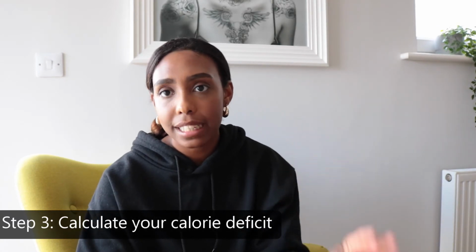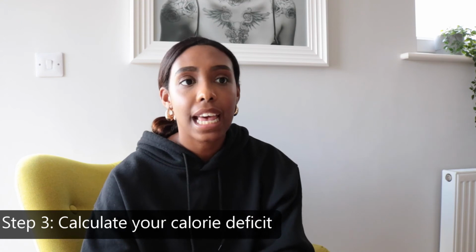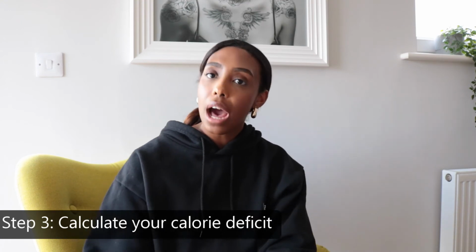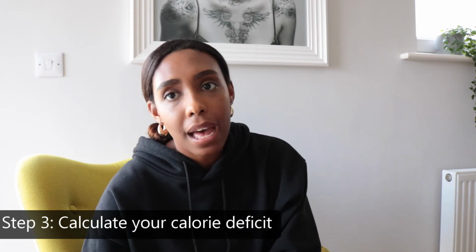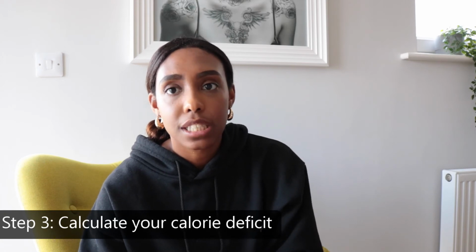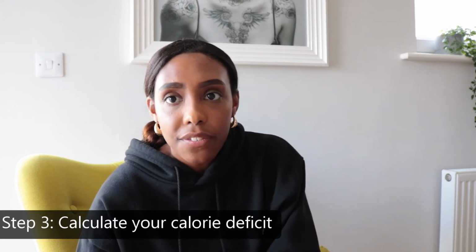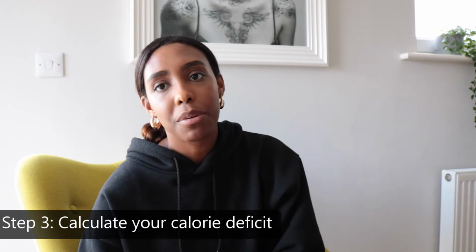Do it for 2 weeks, step on the scales, see what the scales are saying, and then you might have to adjust. You might have to go up, you might have to go down, but remember, as I said before, it is a marathon and not a sprint. You need to do this as safely and sustainably as possible, helping you to reach your goals.